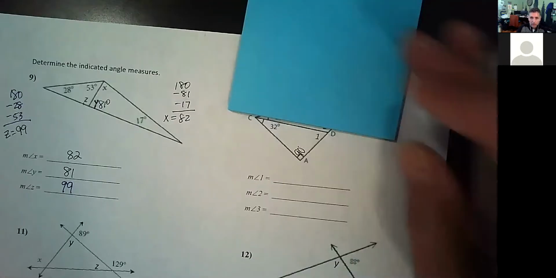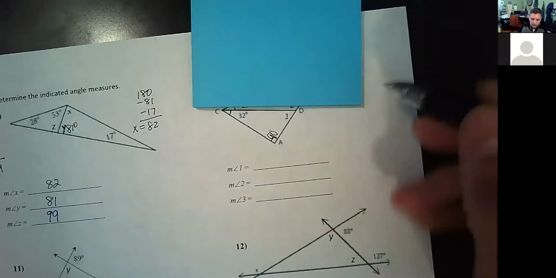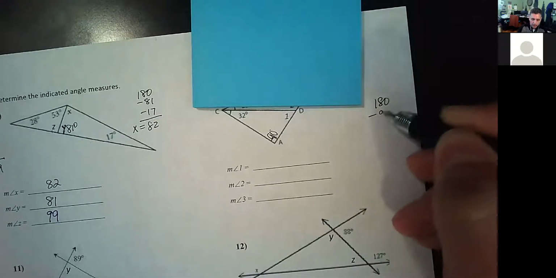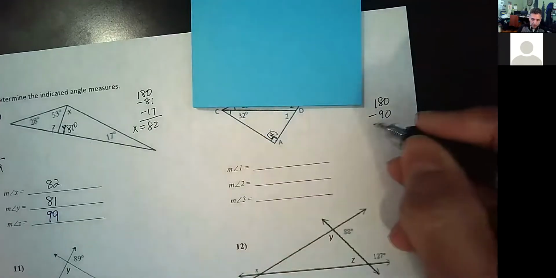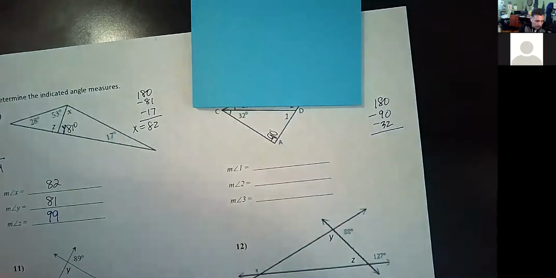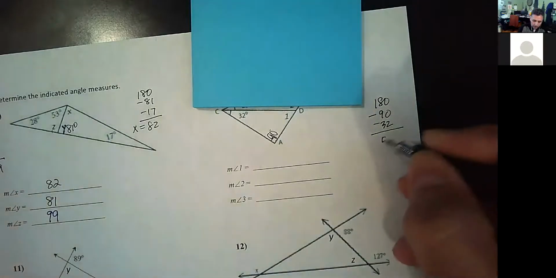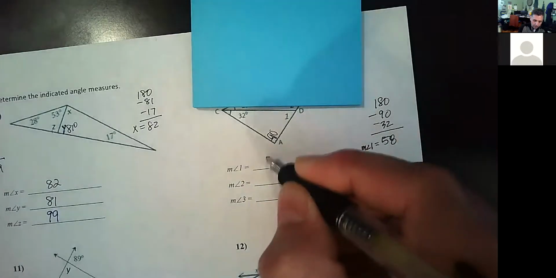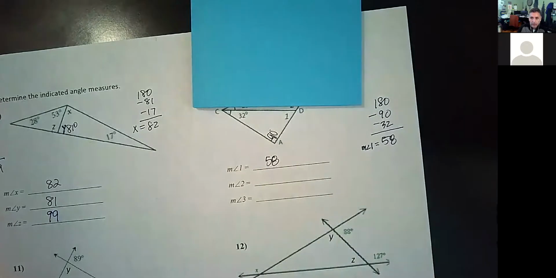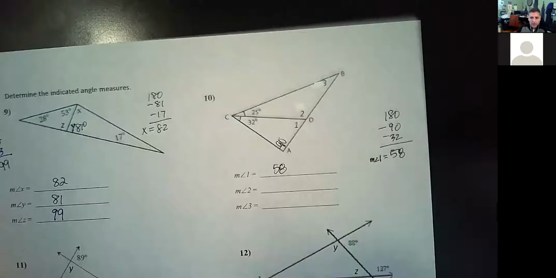I'm going to turn it back this way by doing this: 180 minus the 90 that we just figured out here, and then minus the 32. So 180 minus 90 minus 32, then you get 58. So the measure of angle 1 is 58. Okay? So then we're pretty much done with that triangle, and then we need to figure out the other one.